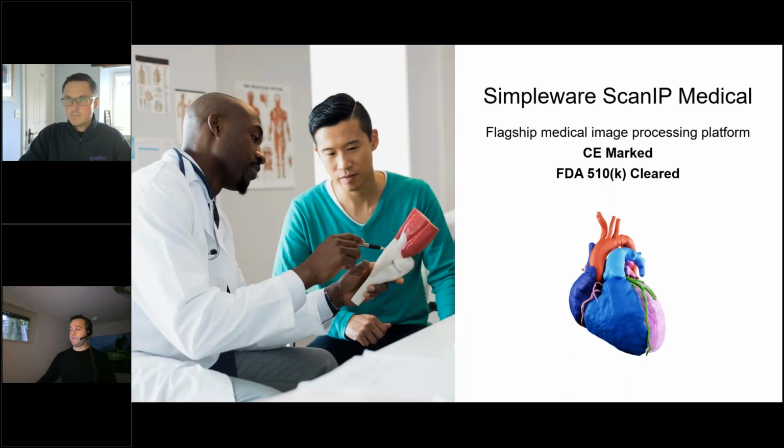Simpleware Scan IP Medical is our flagship image processing platform. It's CE marked and FDA 510(k) cleared. If you go to our website and our regulatory page, we are ISO certified, and have clearances for various 3D printers and their materials for different applications used in hospitals that are doing point of care 3D printing, as well as other types of image-based or patient-specific personalized medicine.